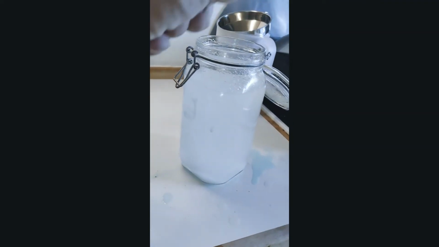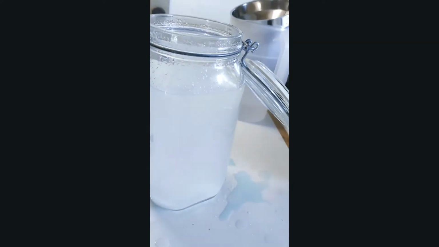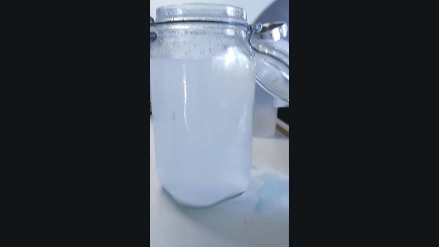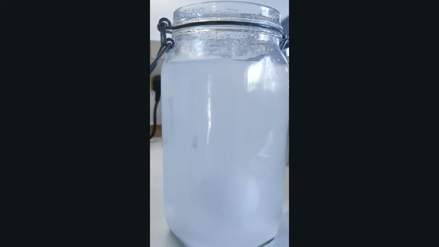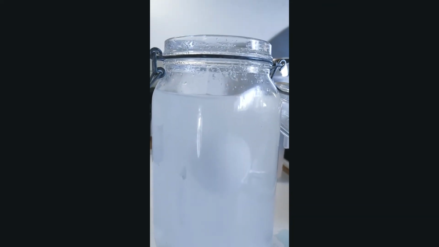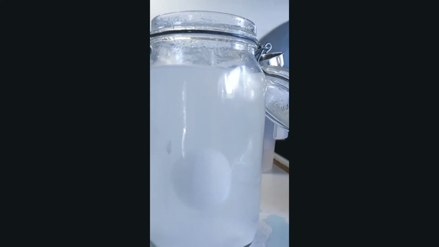But how can I illustrate it? Well, if I take my egg, remember this sinks in fresh water and it floats in salt water. So let's see what happens when we put it here. And now you can see the egg is laying in the middle.